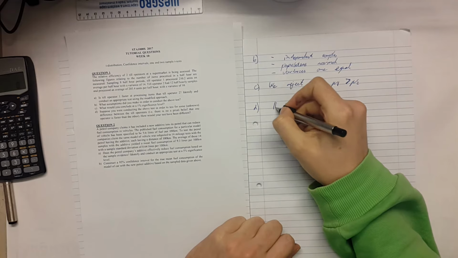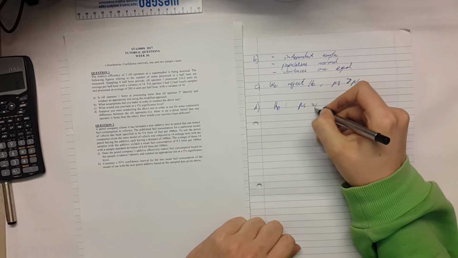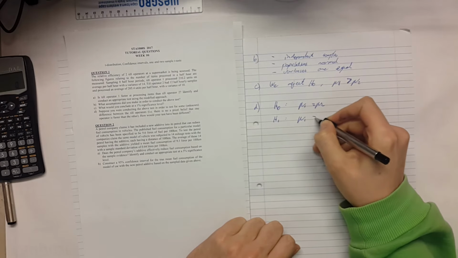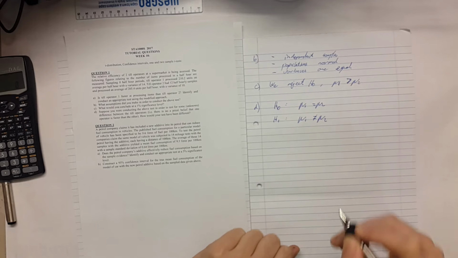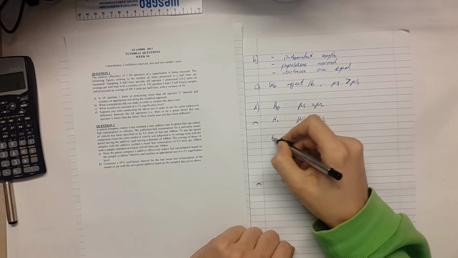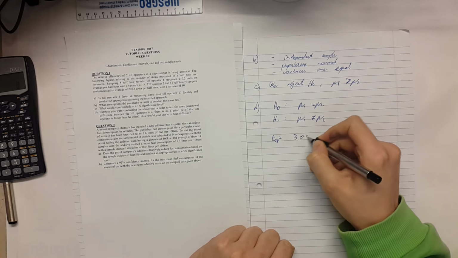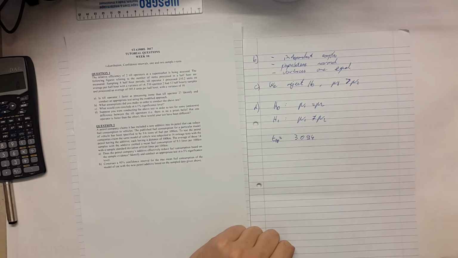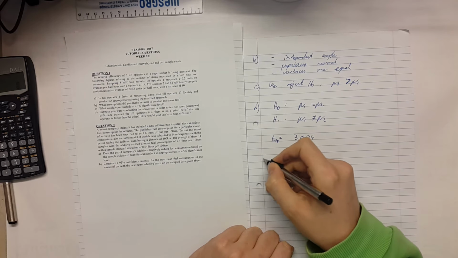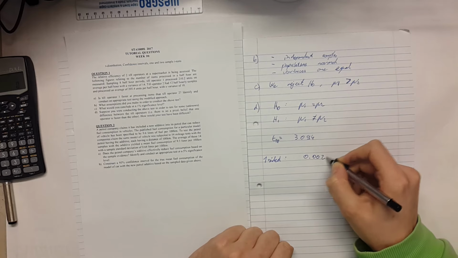So our H0 remains the same, with mu1 is equal to mu2. However, our alternative hypothesis, H1, becomes different in the sense that it's now mu1 does not equal mu2. So it's a two-sided test. Our test statistic stays the exact same, with the same degrees of freedom, also equal to 3.094. There's no difference there.